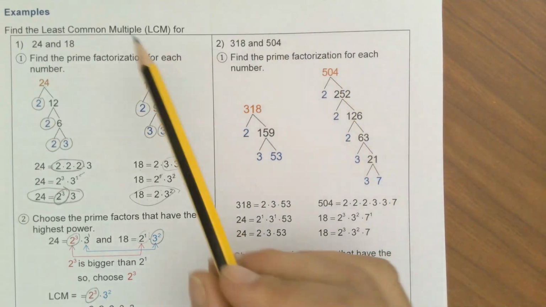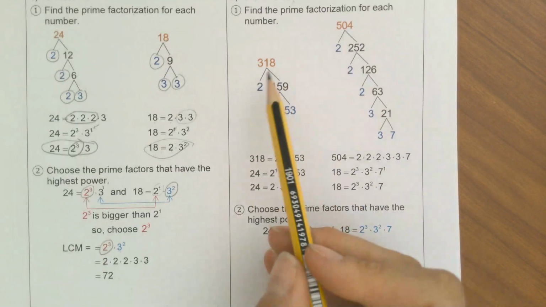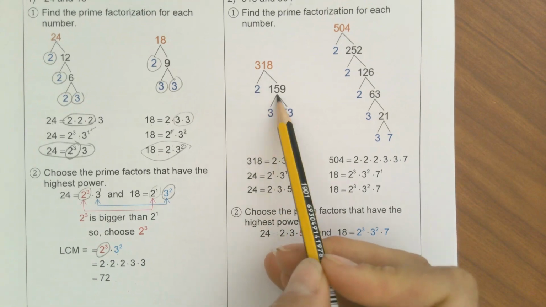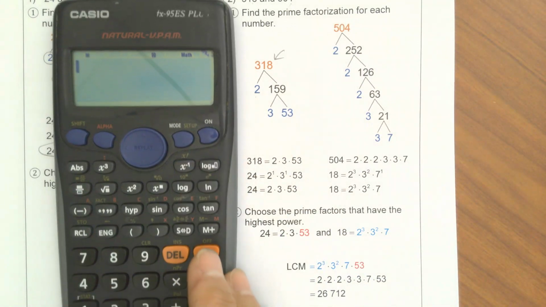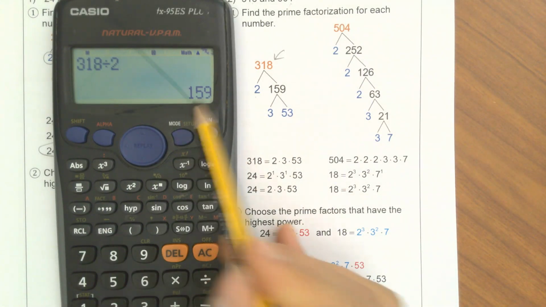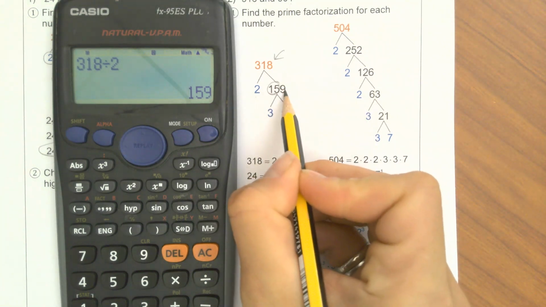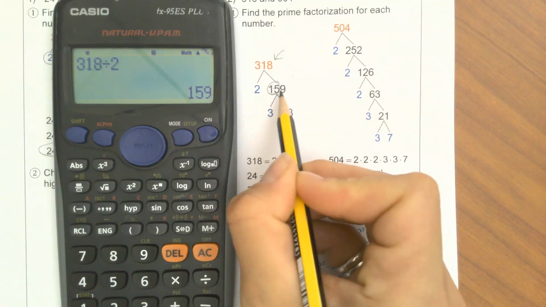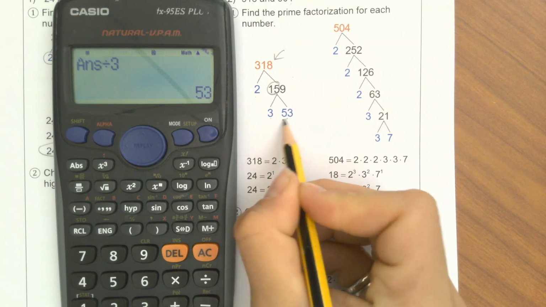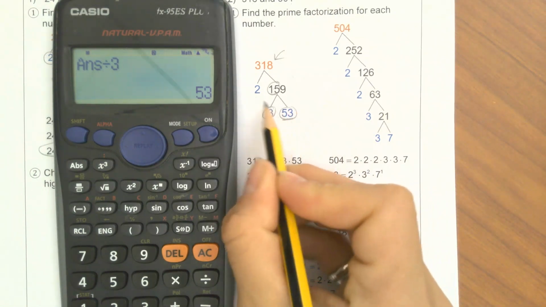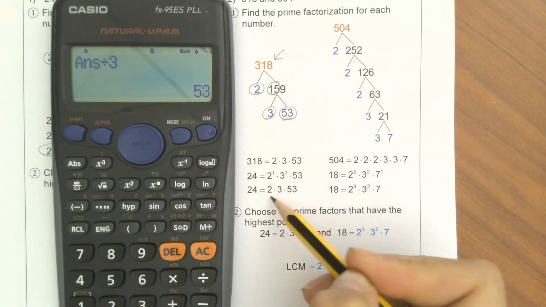So, find the lowest common multiple between 318 and 504. So 318, because that's an 8, I know I can divide by 2. So let's do 318 divided by 2. Okay, 2 times 159. If I add those together, it's 6, and that's a 9. 6 and 9, that means it's divisible by 3. So I can divide by 3. 3 times 53. That doesn't get any smaller. Okay, that's a prime number. So here's my prime numbers. I have a 2 and a 3 and a 53. They all have 1s, so I just write it like this.